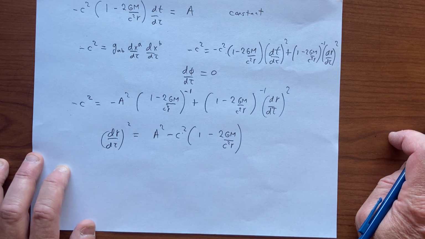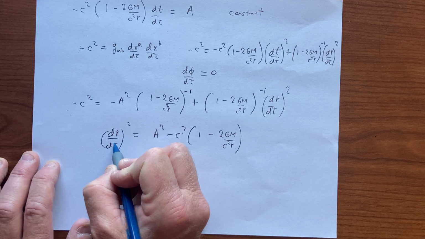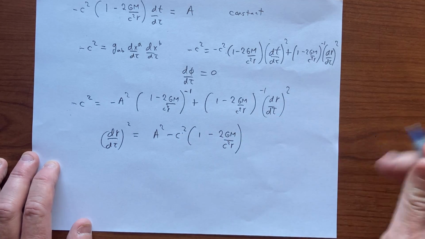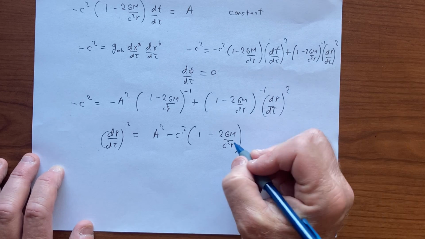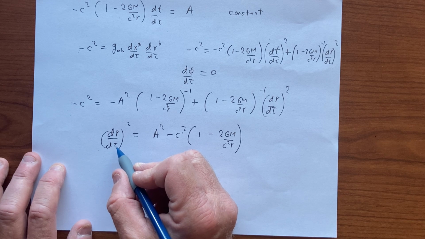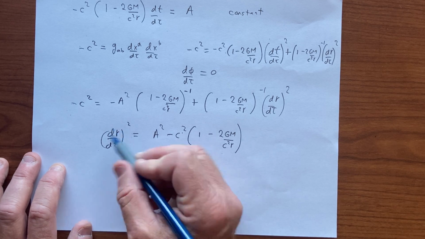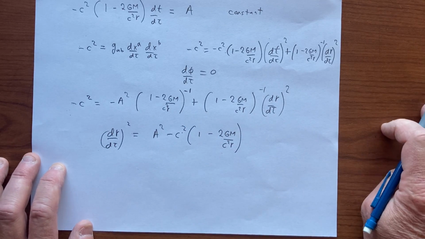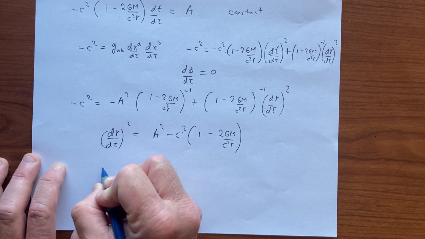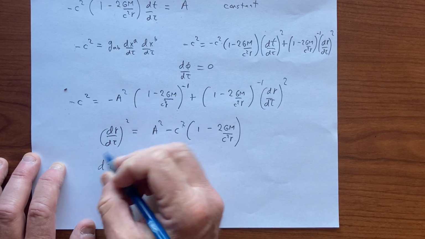And as we said before, we actually want to integrate over time as we go from some value of r to r equals 2GM over c squared and see what that looks like. So we want to rearrange in terms of d tau. We flip this and take the square root to isolate d tau, and integrate that.